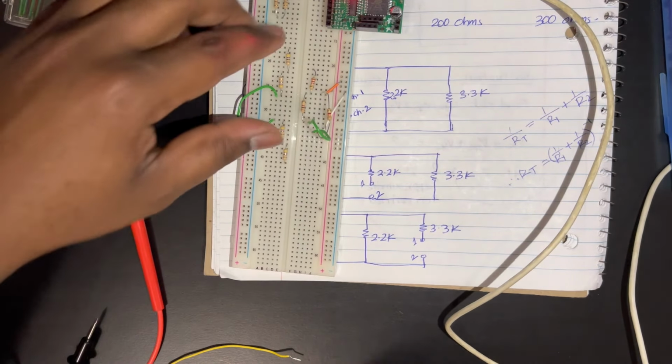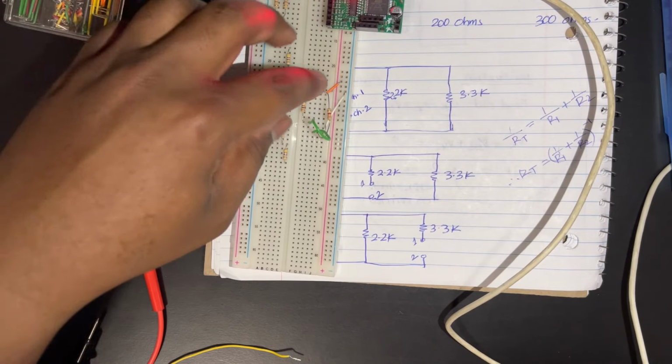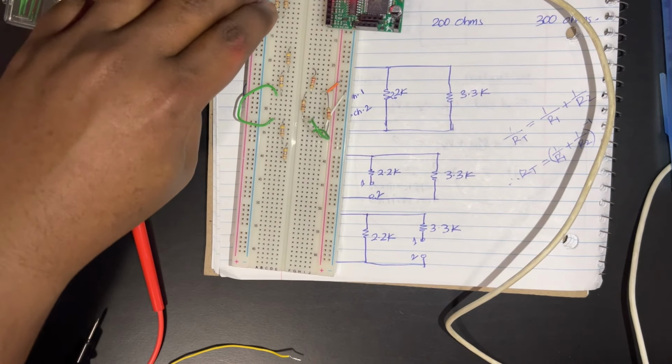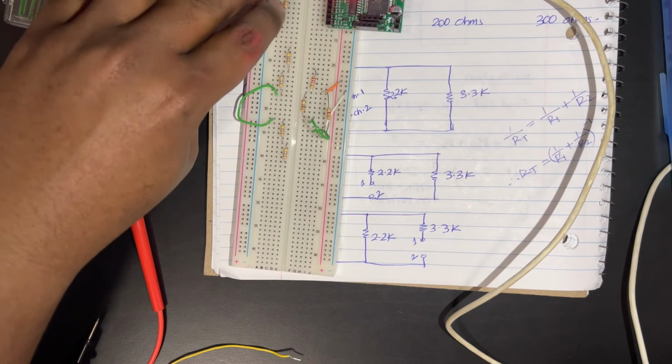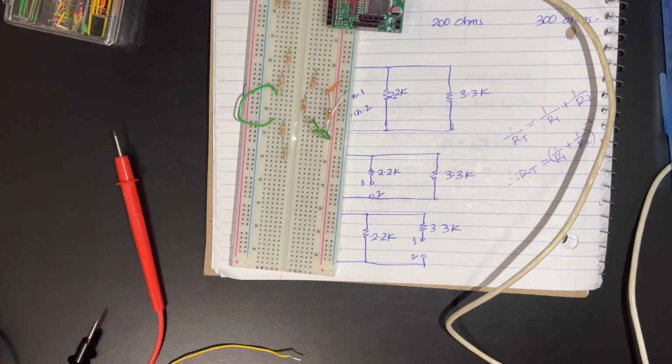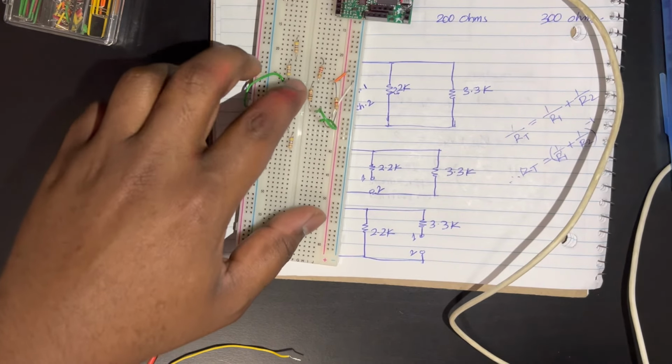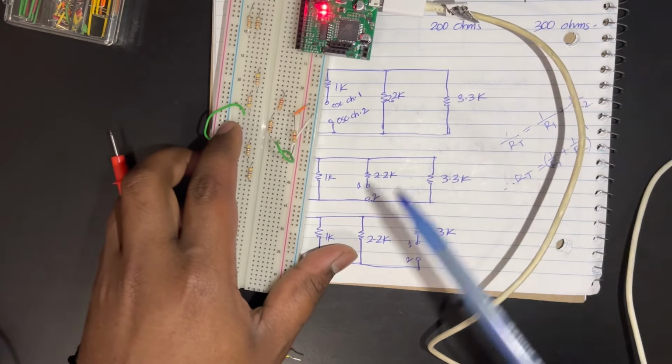Now this was the equivalent resistance for 2.2 kilo ohms. Like I said, I connected two 670 ohms in parallel to make it around 335 ohms, which is around 10% of the value of the resistance across which we are going to be measuring the amount of current passing through, right?